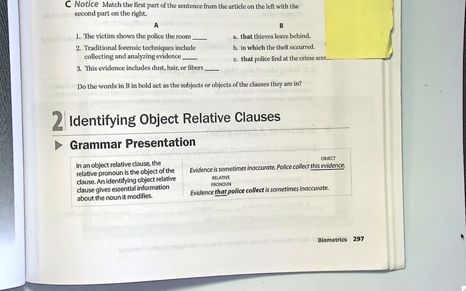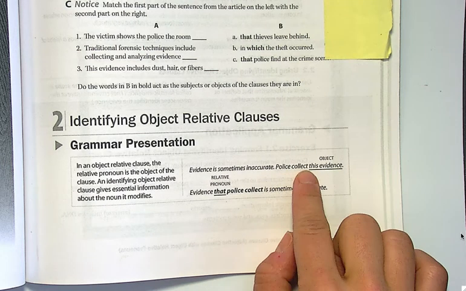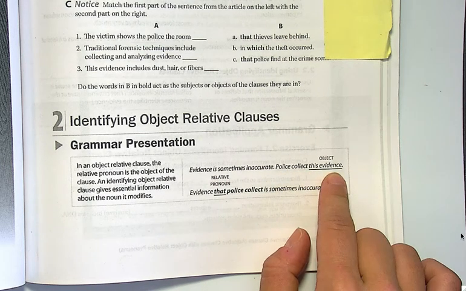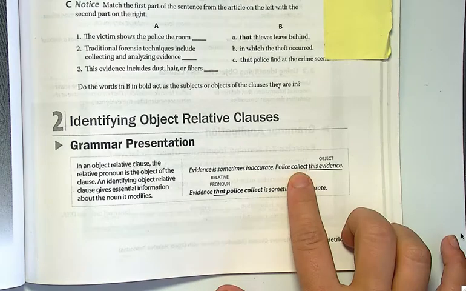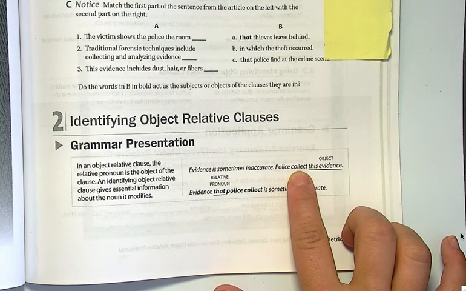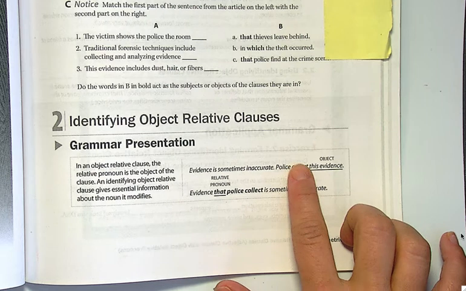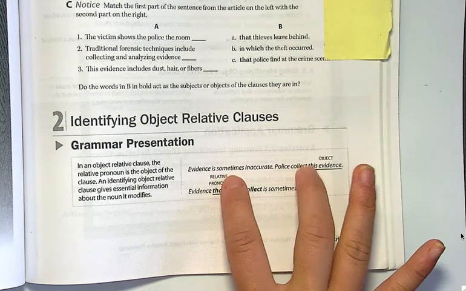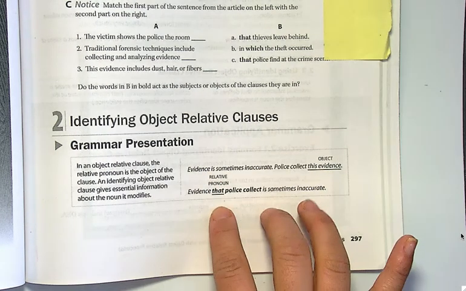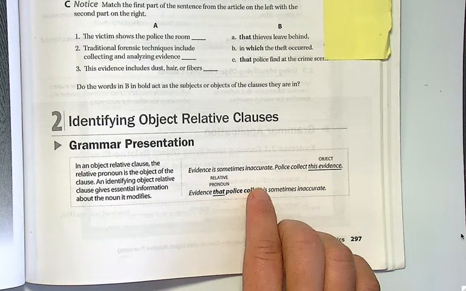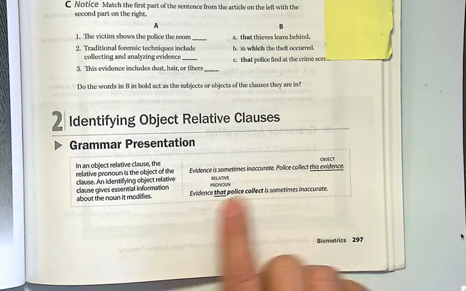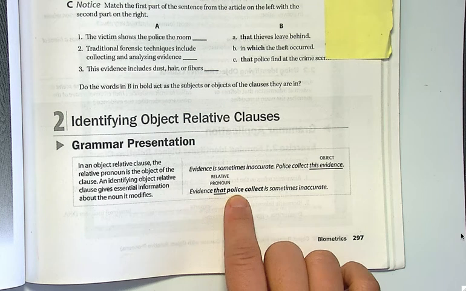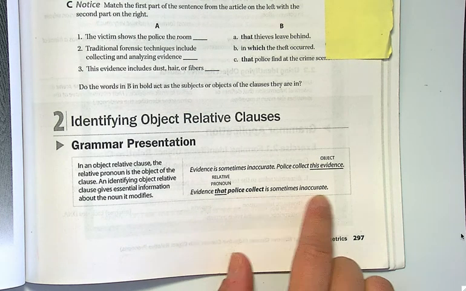We have: Evidence is sometimes inaccurate. Police collect this evidence. So this is the object of police collect. This is the object of the verb collect. These are our two independent sentences. And then if we look at our combined sentence with an adjective clause, this is our adjective clause example, and we have: Evidence that police collect is sometimes inaccurate.